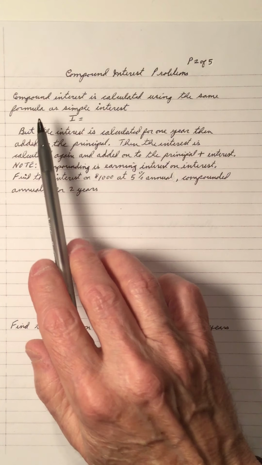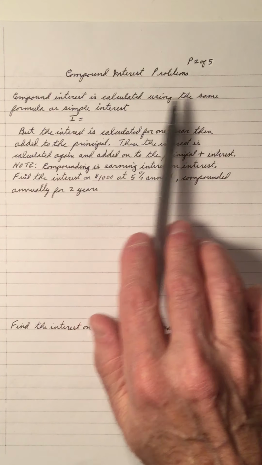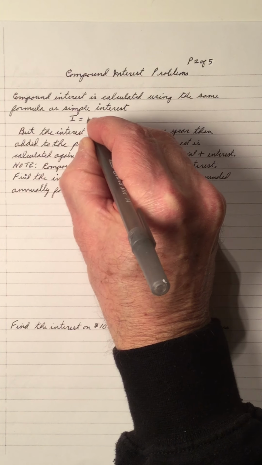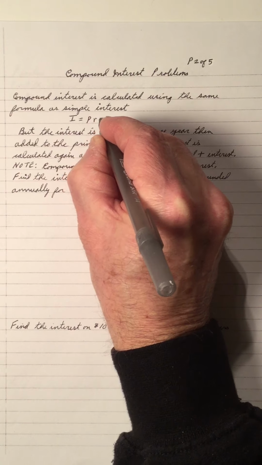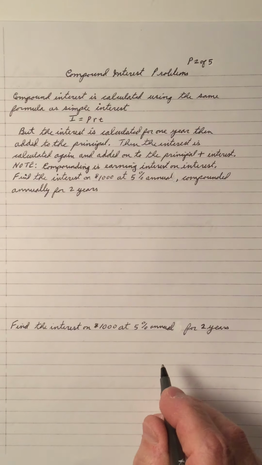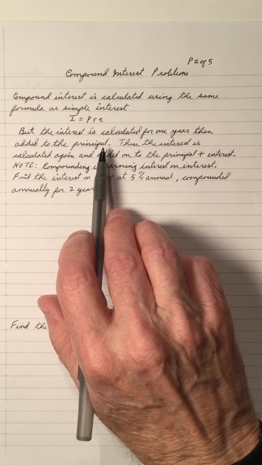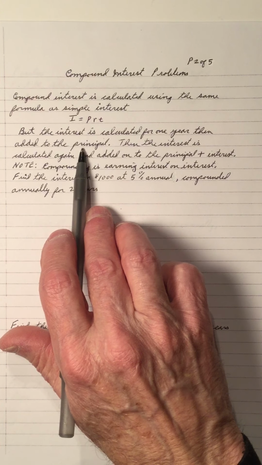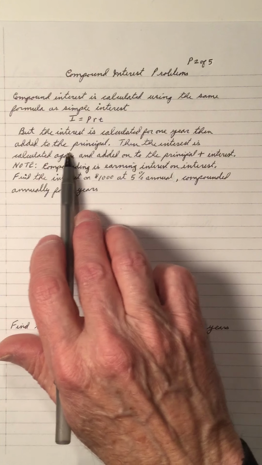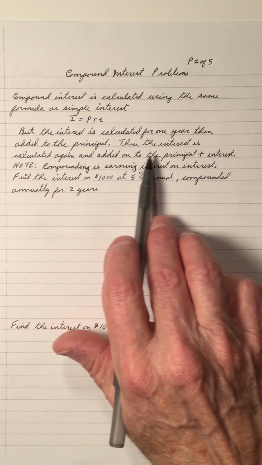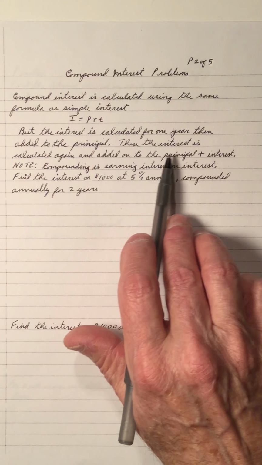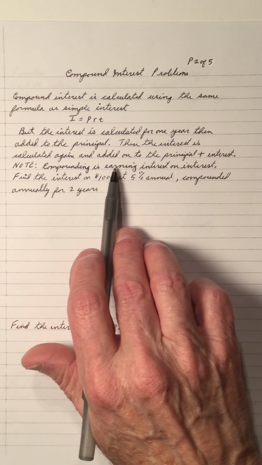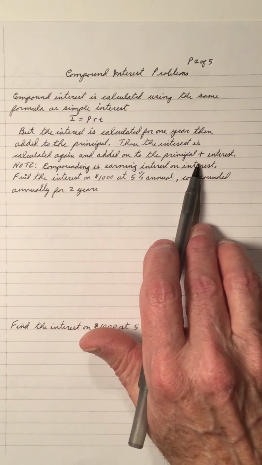Let's start. Compound interest is calculated using the same formula as simple interest. Interest is principal times rate times time. But the interest is calculated for 1 year, then added to the principal. Then the interest is calculated again and added to the principal plus interest. Note, compounding is earning interest on interest.